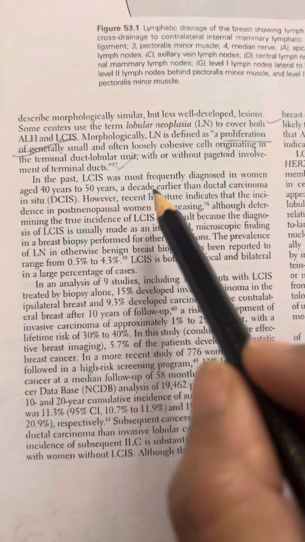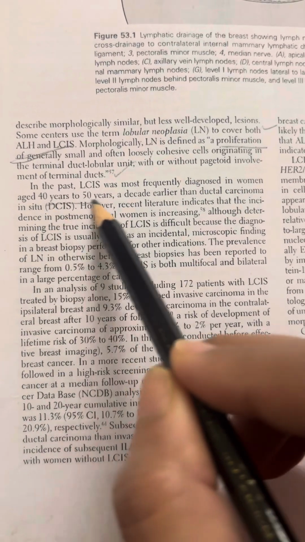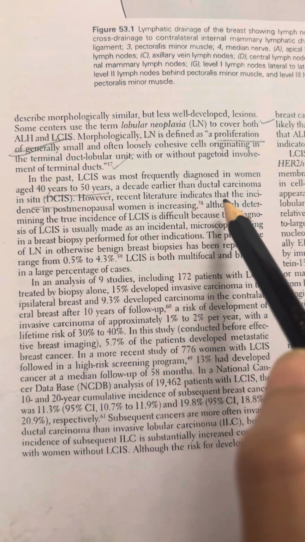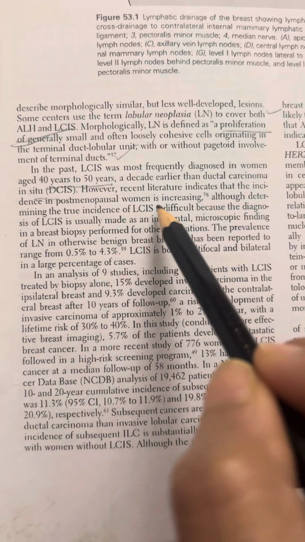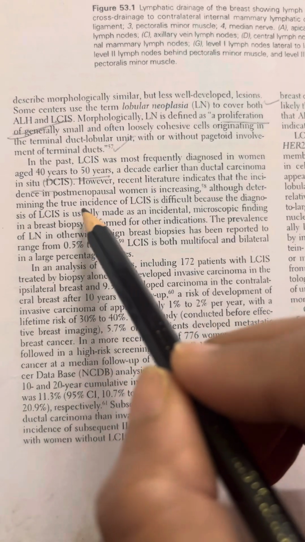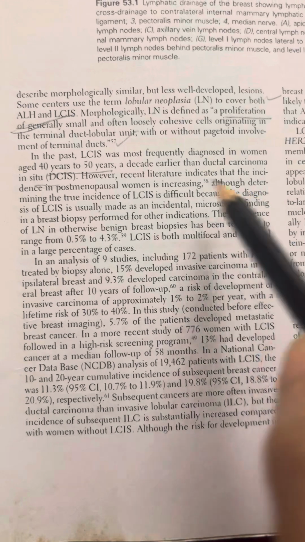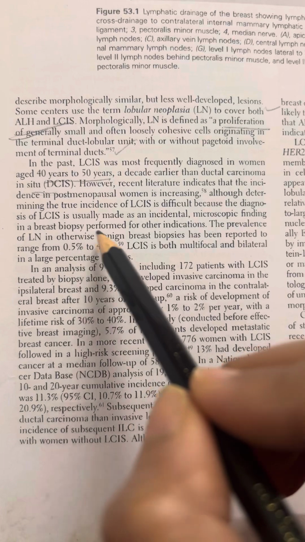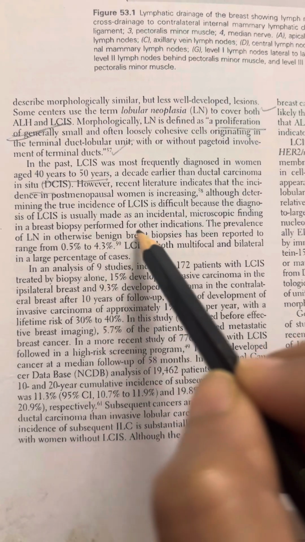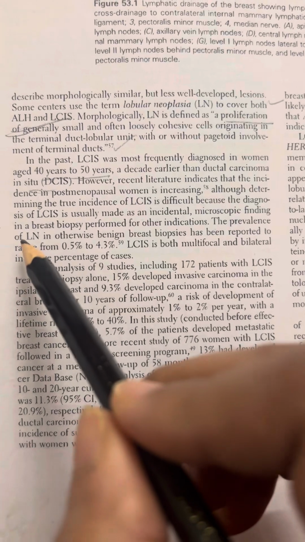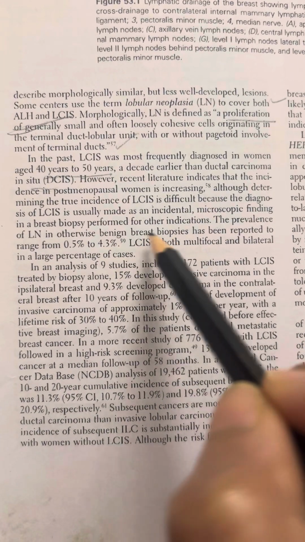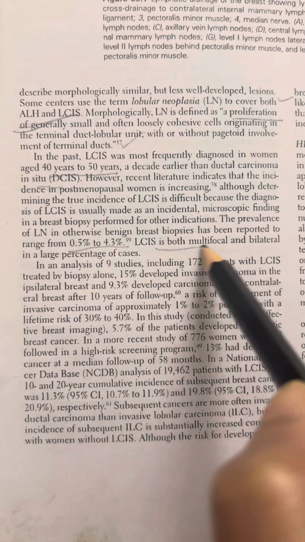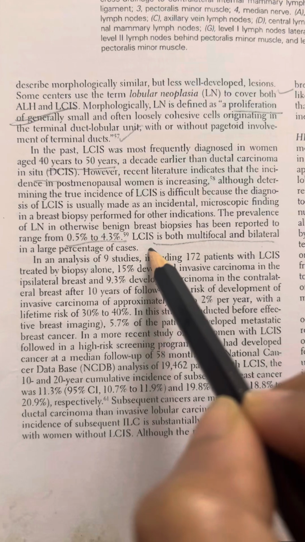In the past, LCIS was most frequently diagnosed in women aged 40 to 50 years, a decade earlier than ductal carcinoma in situ. However, recent literature indicates that the incidence in postmenopausal women is increasing. Determining the true incidence of LCIS is difficult because the diagnosis is usually made as an incidental microscopic finding in a breast biopsy performed for other indications, and the prevalence of LCIS in otherwise benign breast biopsies has been reported to range from 0.5 to 4.3%. LCIS is both multifocal and bilateral in a large percentage of cases.